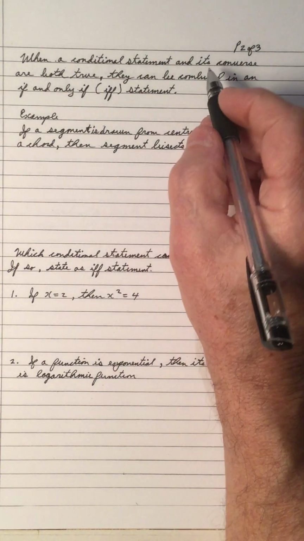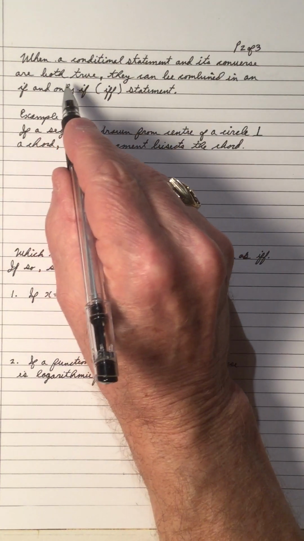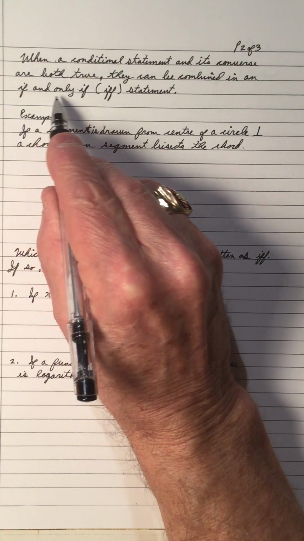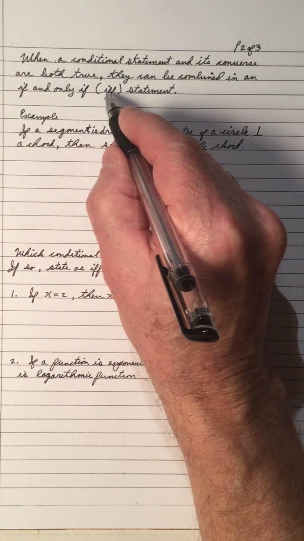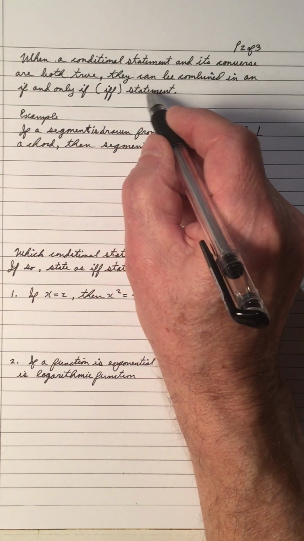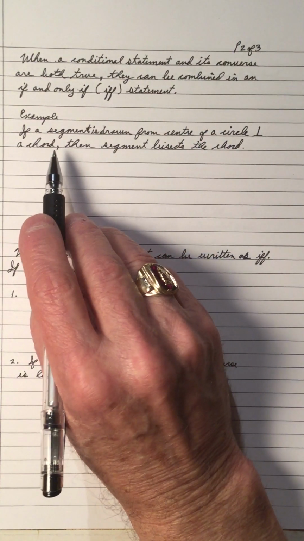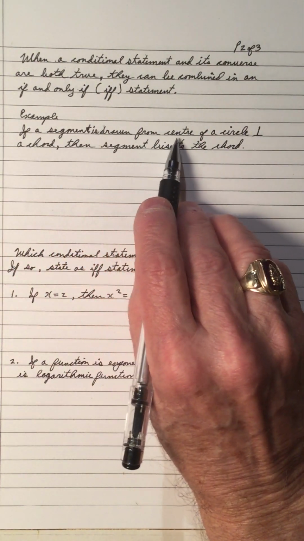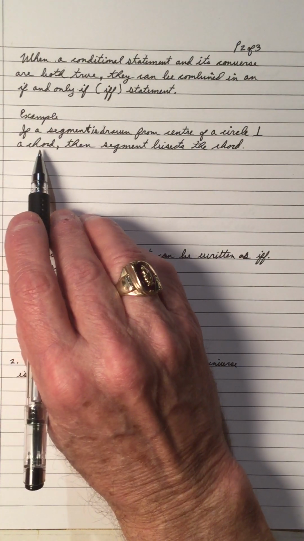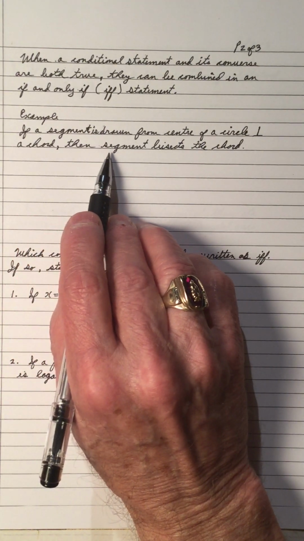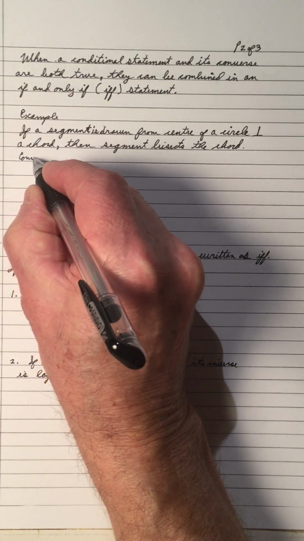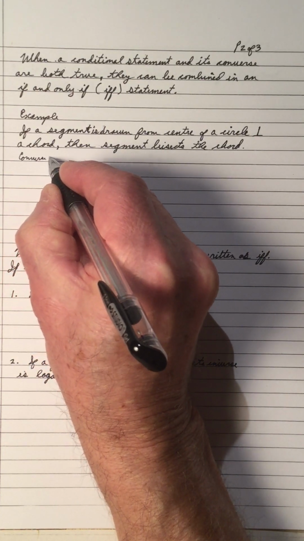When a conditional sentence and its converse are both true, they can be combined in an if and only if, written IFF, statement. Let's do an example. If a segment is drawn from the center of a circle perpendicular to a chord, then the segment bisects the chord. So the converse, you switch it around.